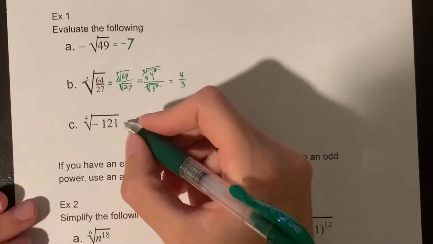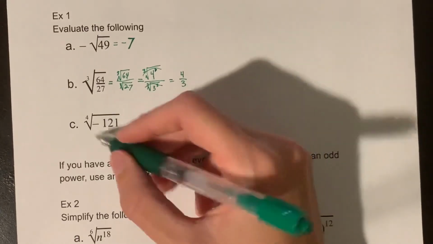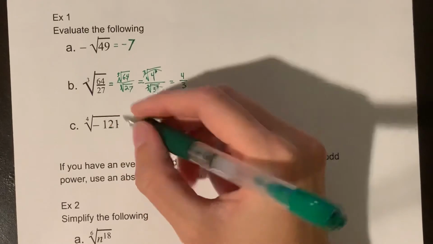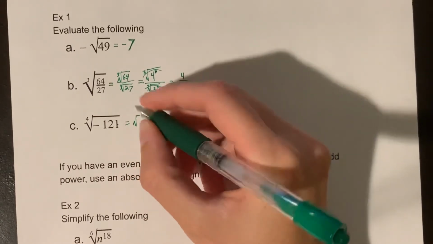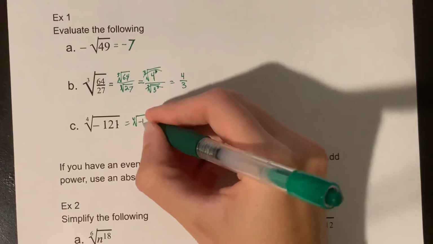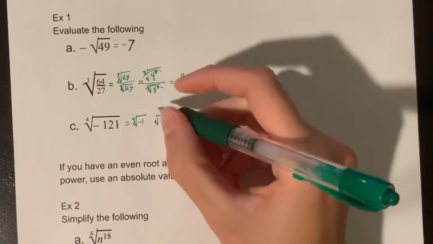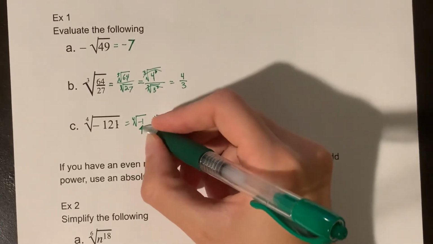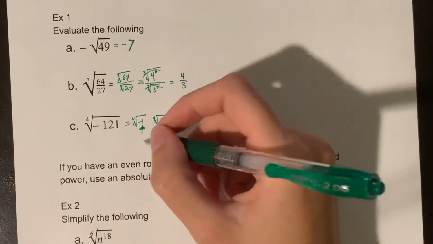Then for the last one here, if I look at this, I would need things that multiply to give me negative 121. Now, I'm going to rewrite this for a second. Some of you might be thinking, okay, I'm going to try to do this. You could separate it to a negative 1 and a 121 fourth root, but that by itself, we don't have an answer for that. Like, we can't do it.